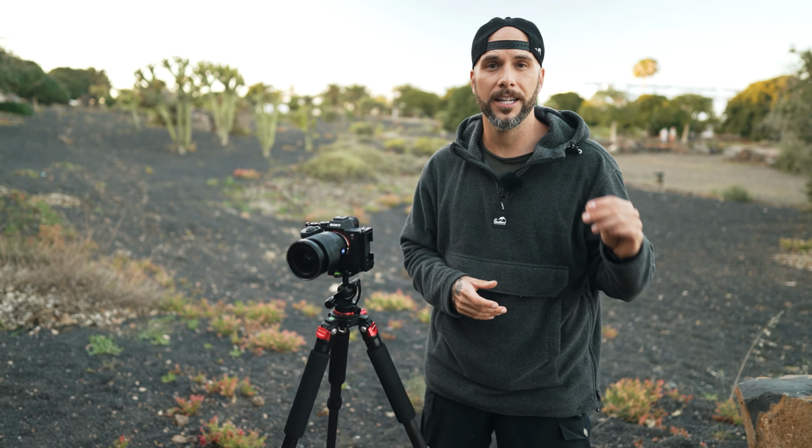Let's talk about image editing and editing programs. Should you edit your landscape photos? Yes, of course. When you shoot RAW, you have to actually edit your photos because a RAW image is always, as the name says, raw. You have to tweak it, you have to season it, just like a raw piece of meat.